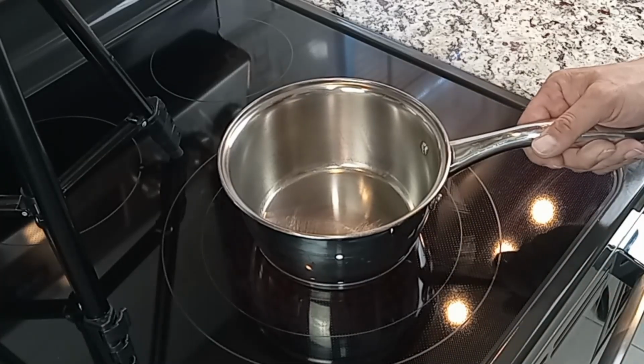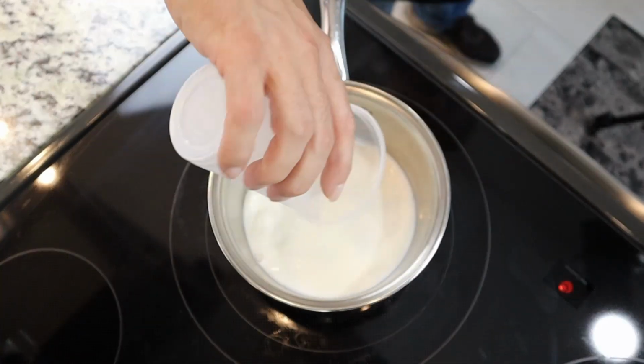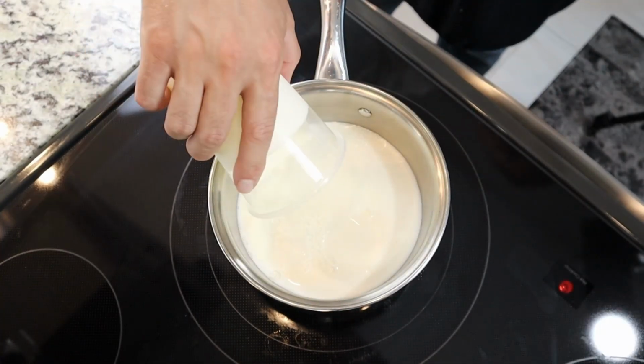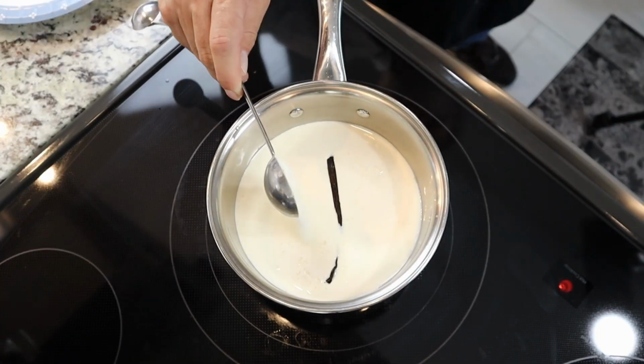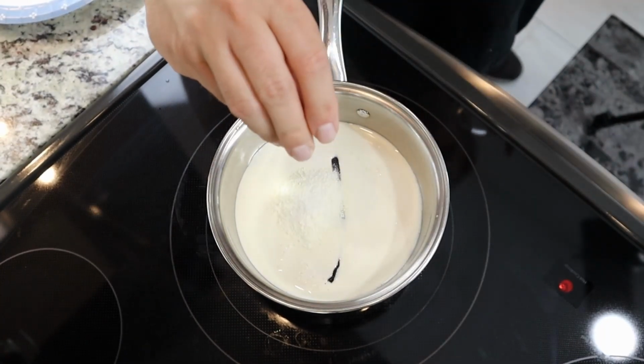Okay, getting started with vanilla. Add 10 ounces of milk, 10 ounces of cream, 1/2 of a vanilla bean split down the middle, 1 tablespoon of dry milk powder, and a pinch of salt to a small sauce pot. Give it a stir with a whisk over low to medium heat, and we're going to bring this up to a simmer.